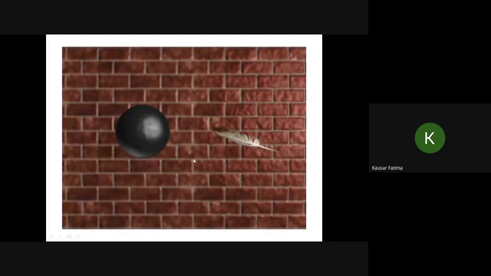Here, two bodies, a ball and a feather, are being dropped together.